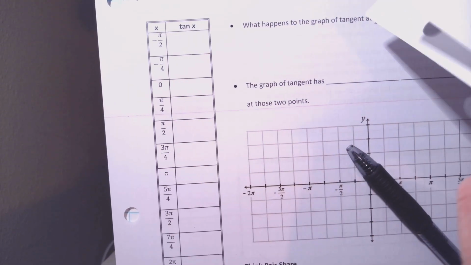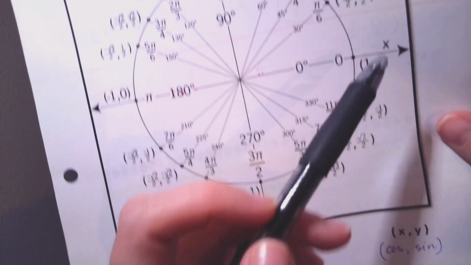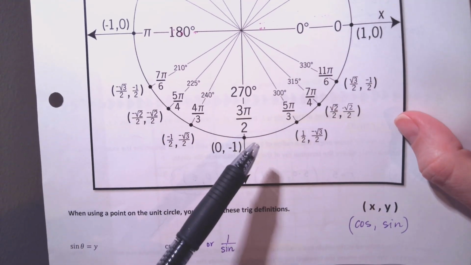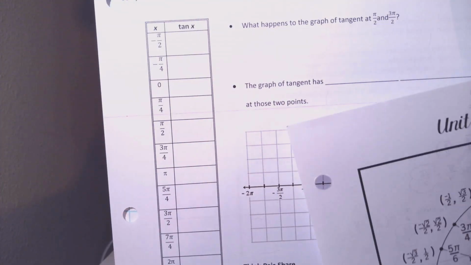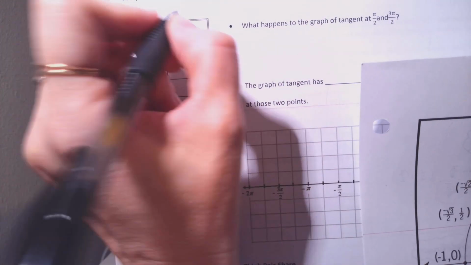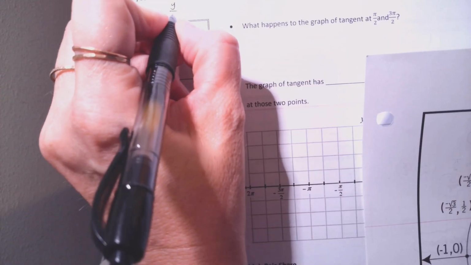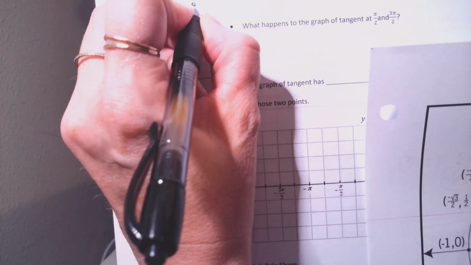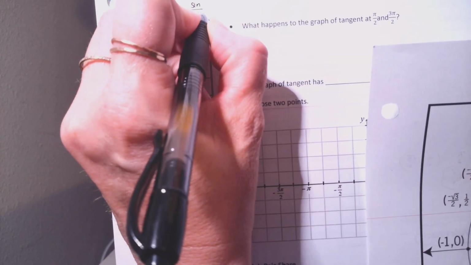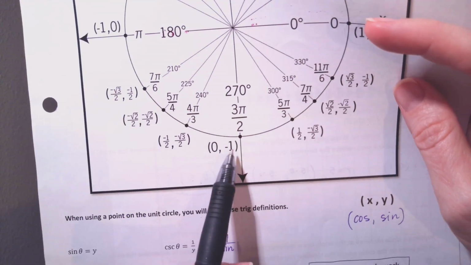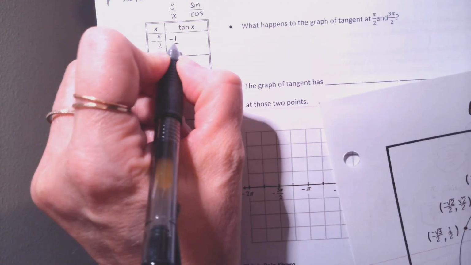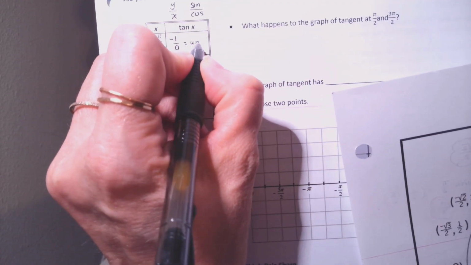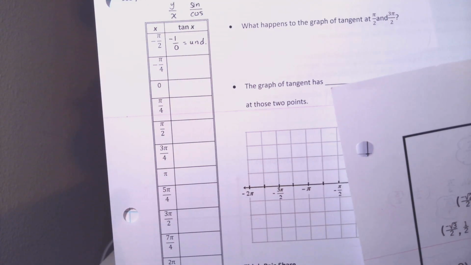Okay. All right, starting with negative pi over 2. So that would be like if we went backwards pi over 2. Now remember, the tangent value is technically the y divided by the x, y over x, because tangent is equal to the sine divided by the cosine. So if I did the y divided by the x here, I would get negative 1 over 0, which is undefined because you can't divide by 0.